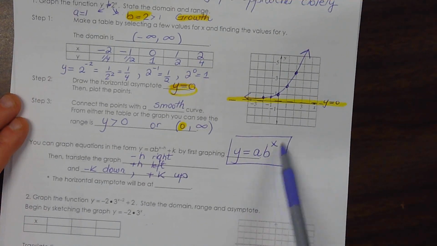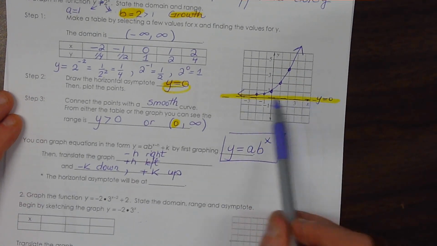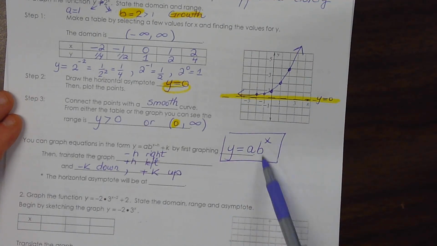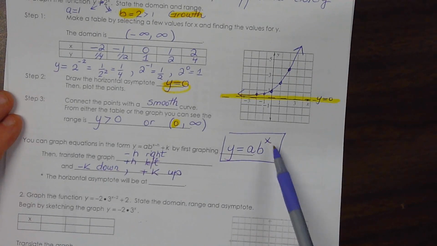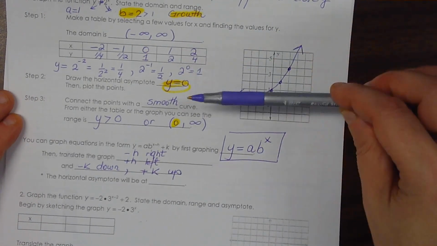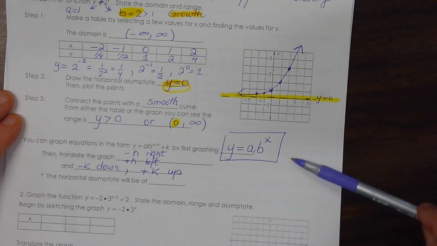In the parent function, the horizontal asymptote was 0 because my graph was not translated. I did not have any k. I did not have an h or a k, so I didn't move my graph up or down. So the horizontal asymptote is 0 because I didn't have any k.